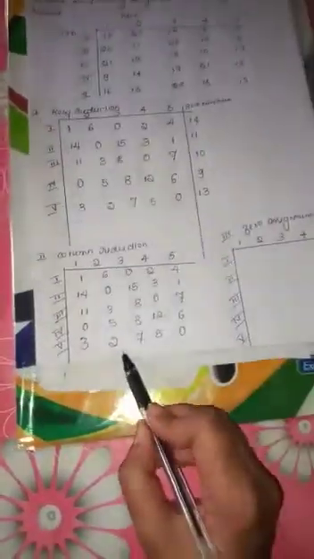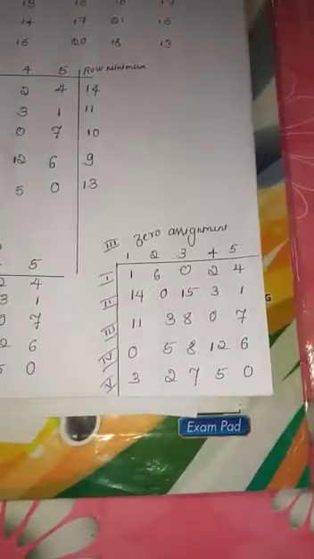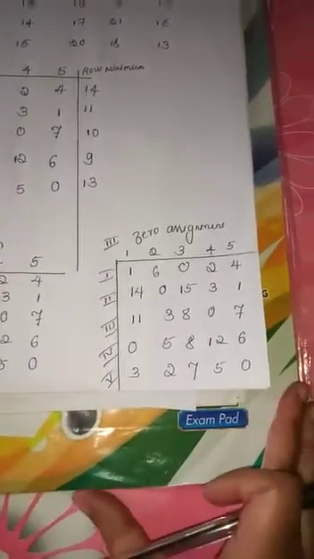You have to select the smallest element in each column and subtract that smallest element from the other elements of that column. After the first two steps, the third step is what? Assignment. There may be a final assignment. Okay. So now write down the values. Now you have to make assignment to the 0 element only.